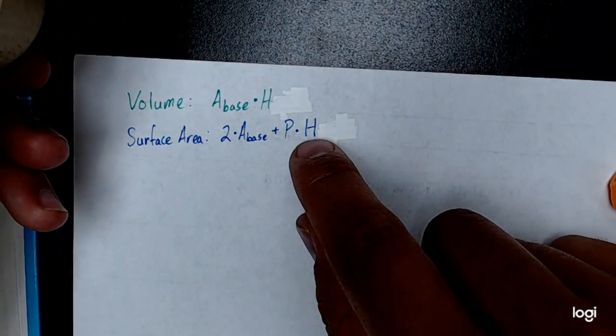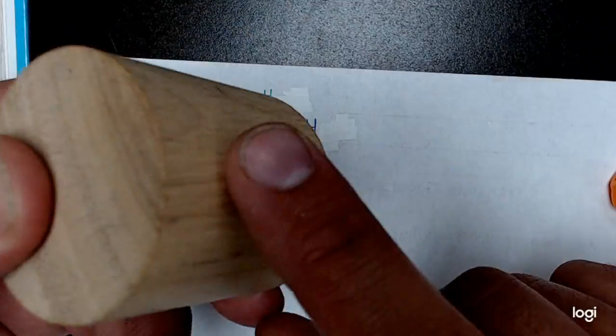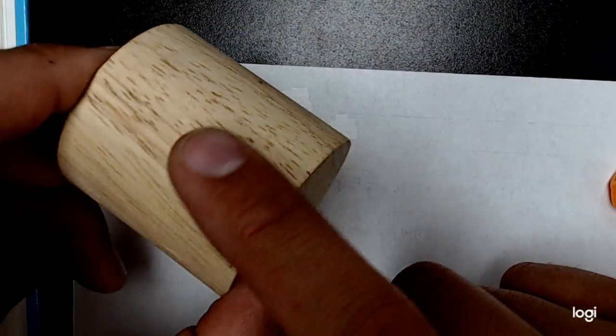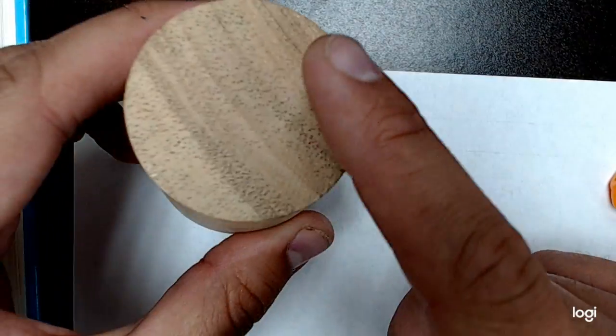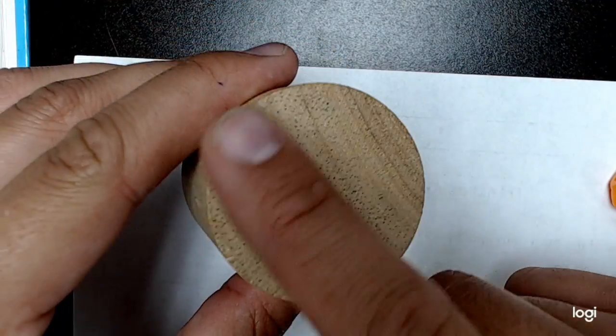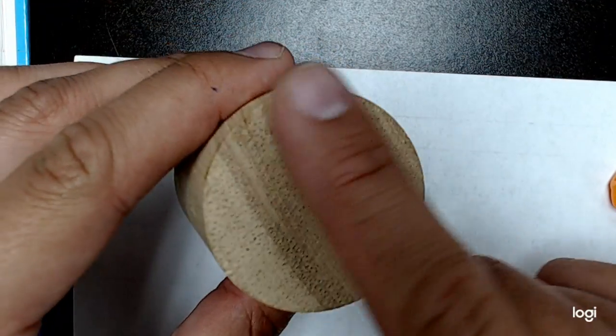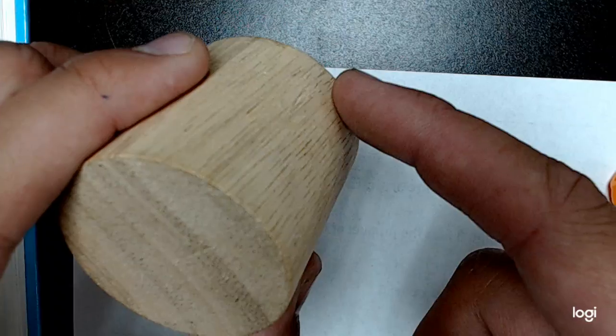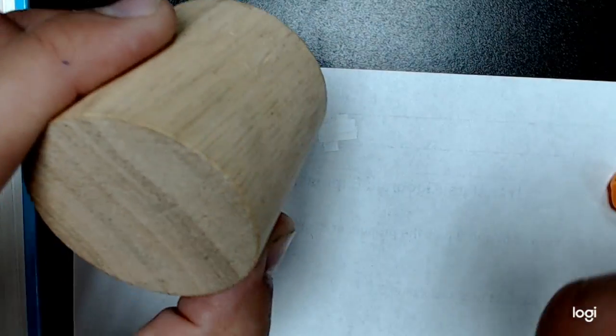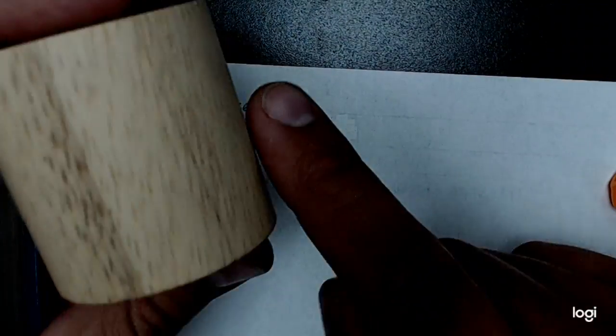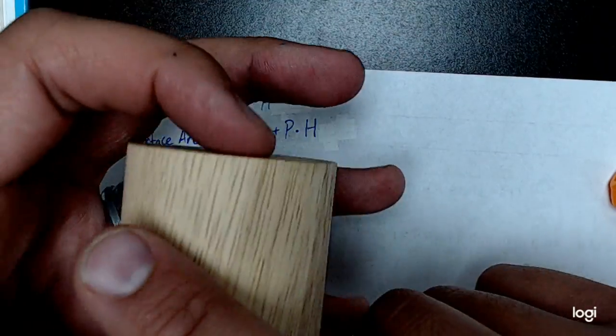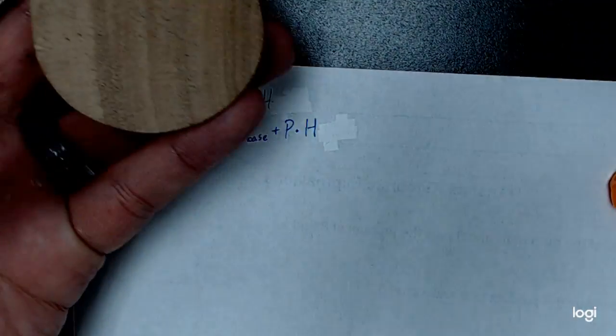Now, if we still follow perimeter times height, that will still work for the curved side, right? So if we look at this, the perimeter would be a circle, or the circumference of the circle, that would be the perimeter. If we multiply that by the height, that would give us the area. Now, how does that actually get us the surface area, because it's curved? Well, I can show you with this piece of paper.